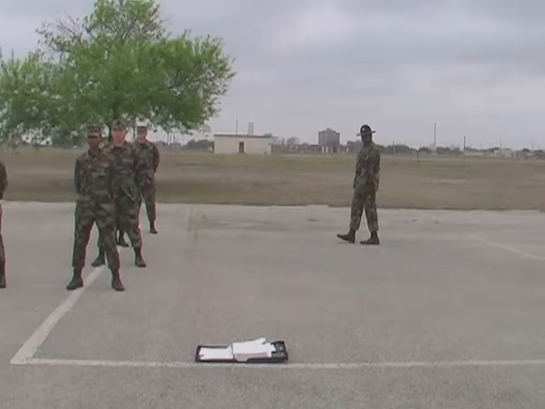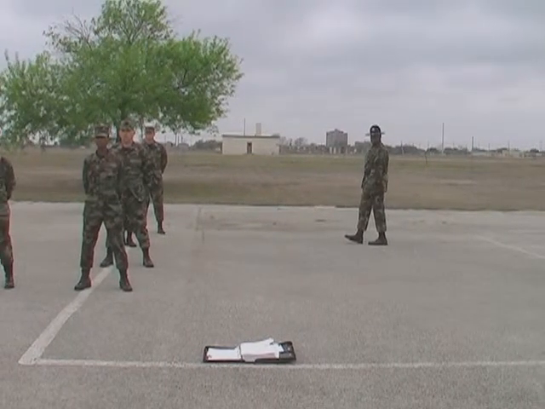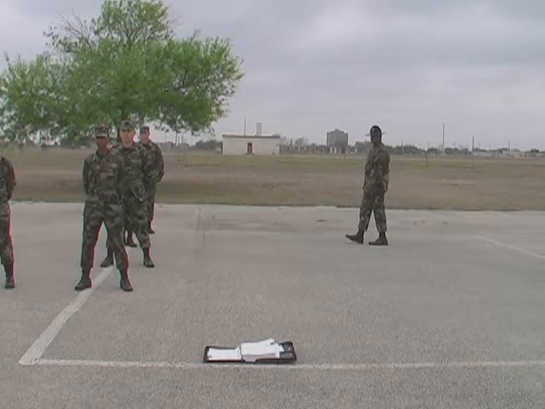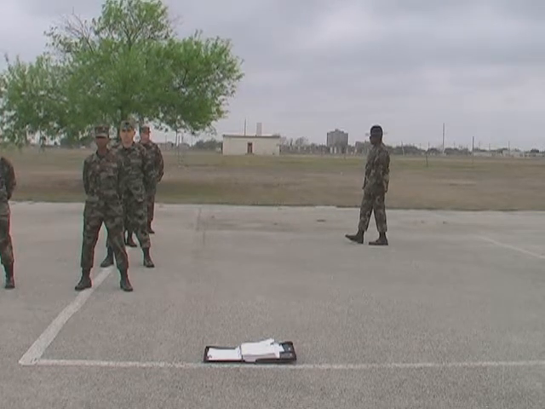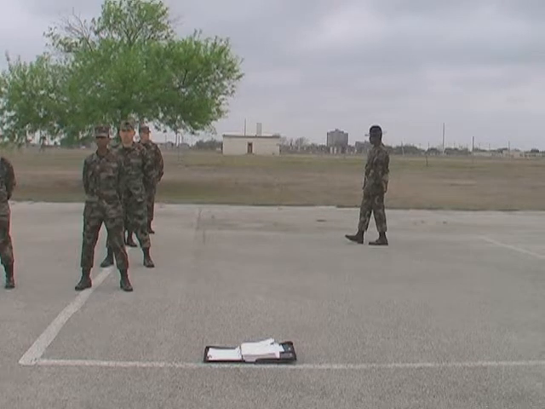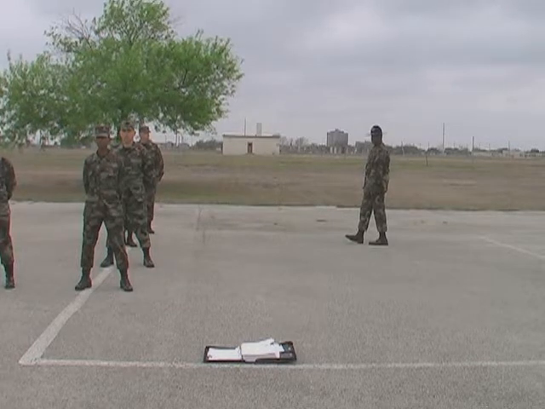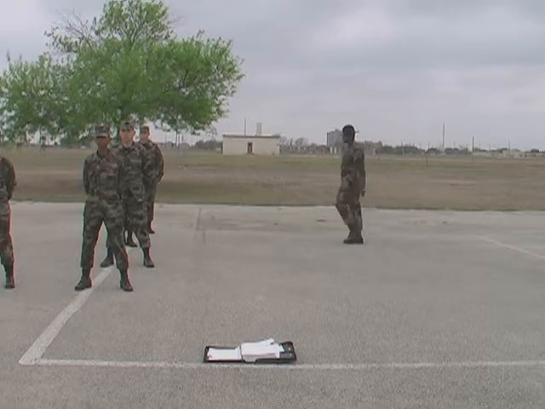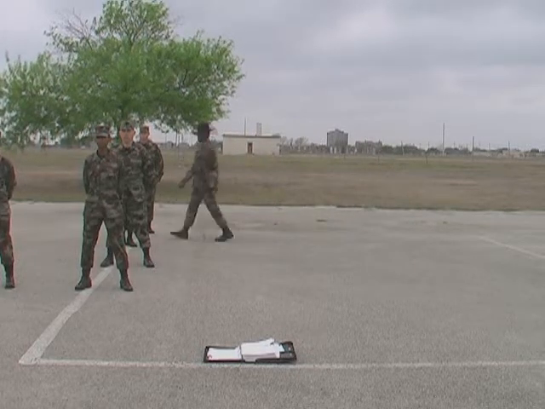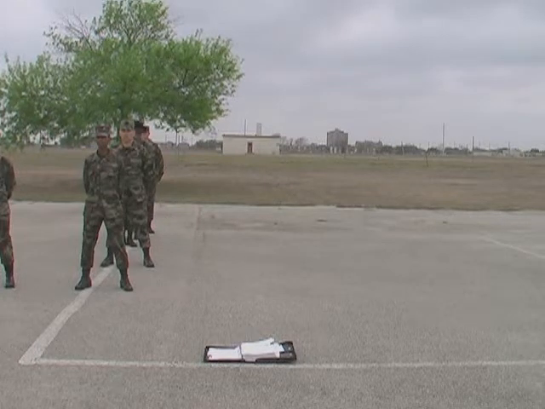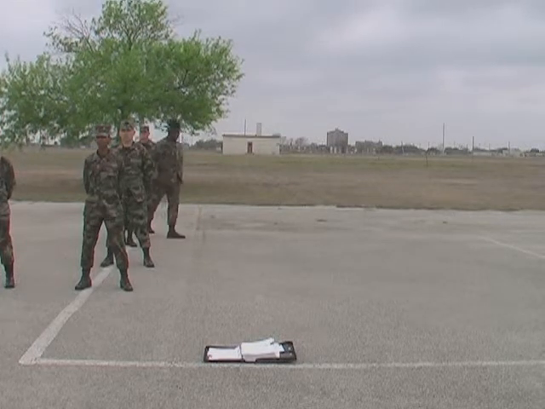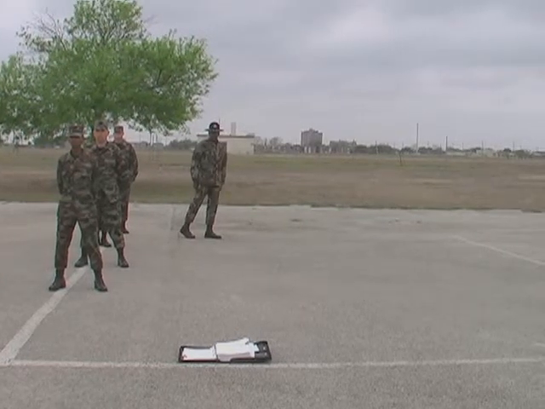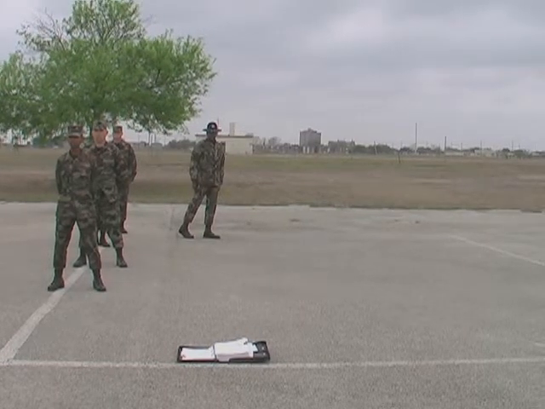Fourth element leader. Prior to the inspection party halting in front of you, assume the position of attention. Turn your head and eyes down line and command, "Fourth element, attention." Fourth element, attention. Responding to your own commands, turn your head and eyes back to the front. At this point, the inspection will continue down the fourth element.